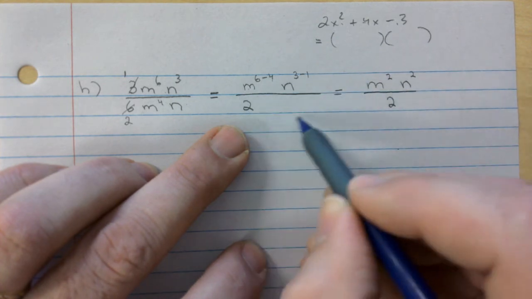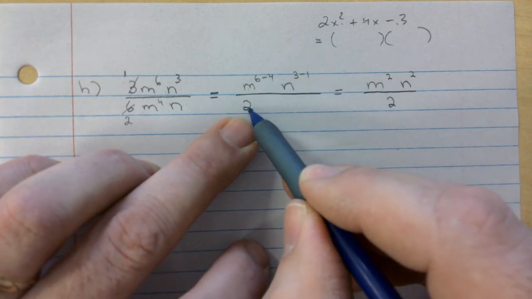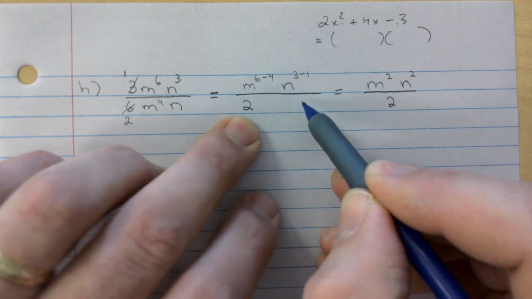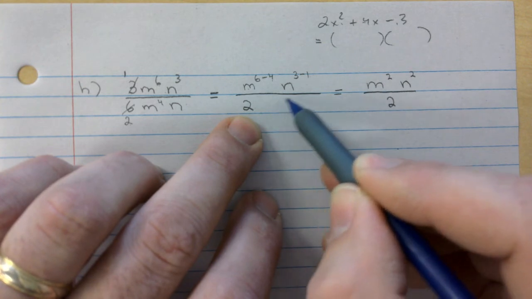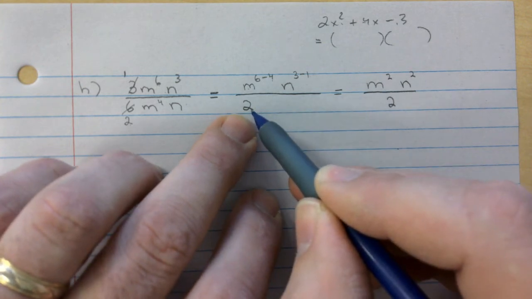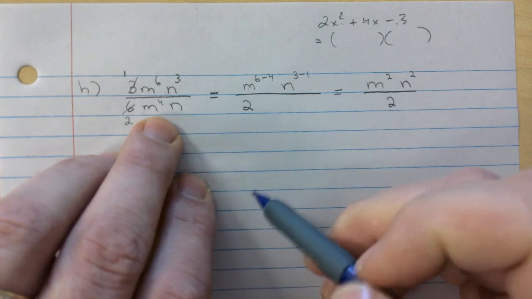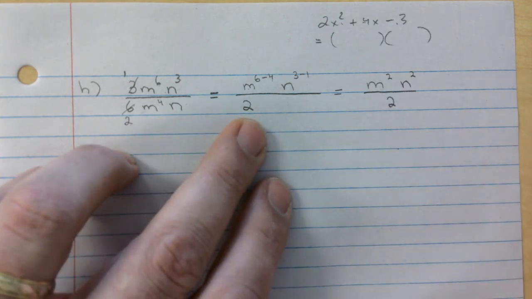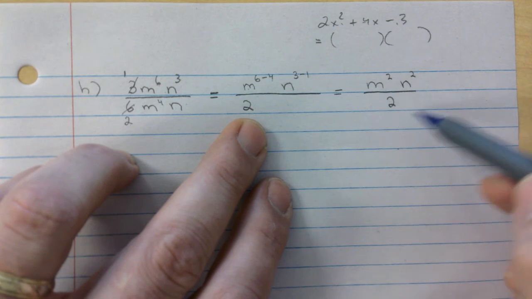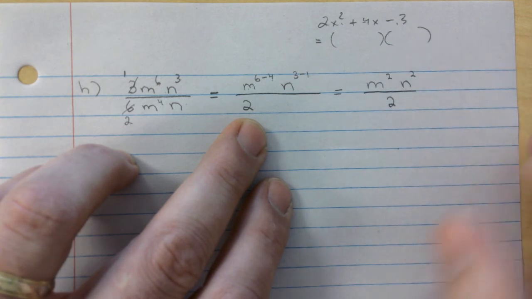So I know it looked kind of odd here. I put the 2 up front and then nothing here. But sometimes you'll have something here. That's why for now I just put it up front, and then I end up cleaning it all up, right? So I don't need to have anything there. So this is the simplified version of that.